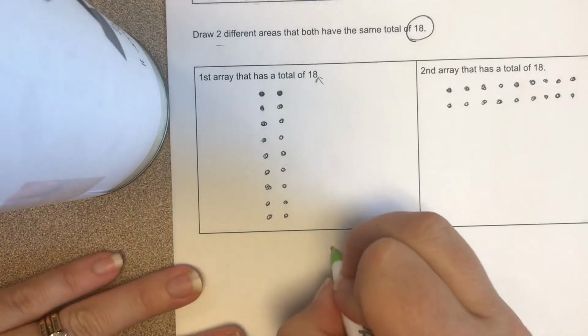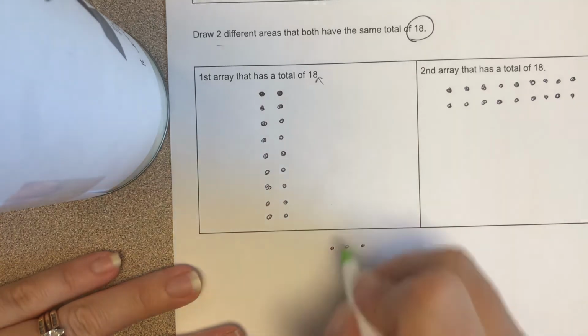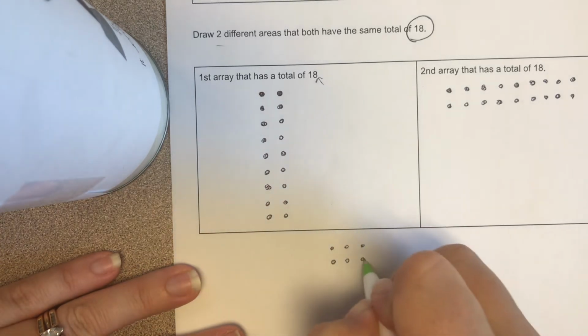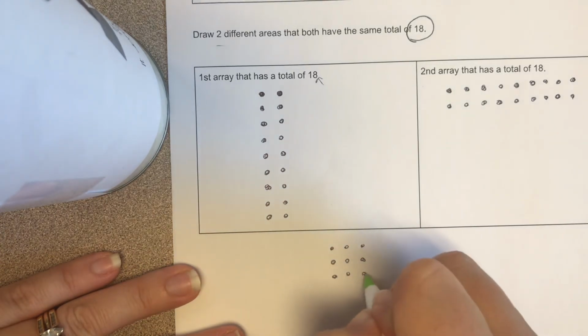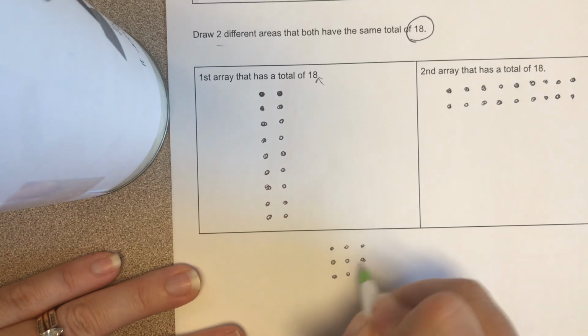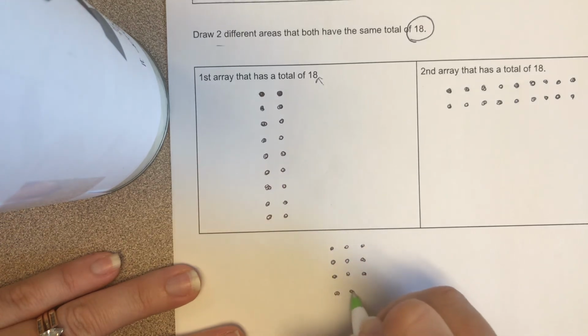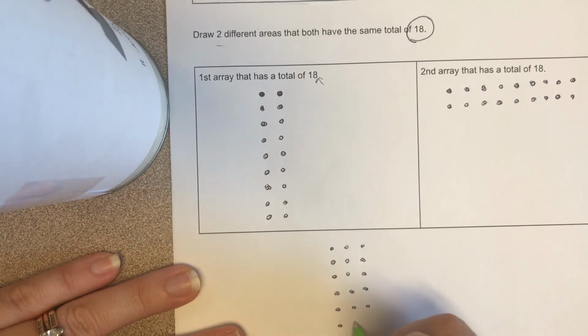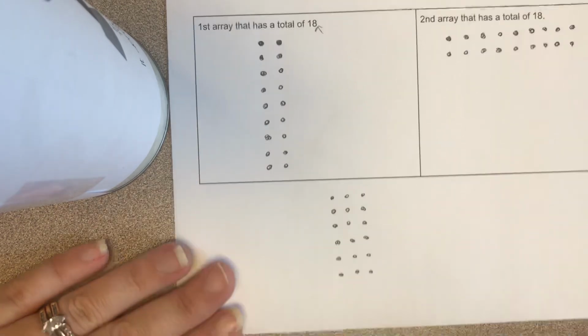Okay, some of you might have done this. Maybe you skip counted by 3s. So you put 3 in a row, groups of 3. 3, 4, 5, 6, 7, 8, 9, 10, 11, 12, 13, 14, 15, 16, 17, 18.